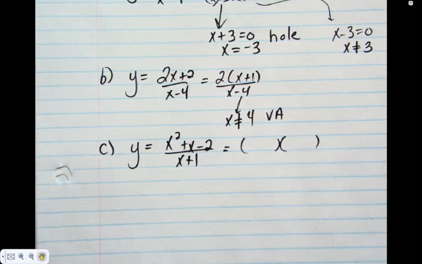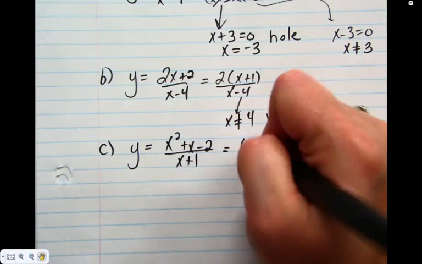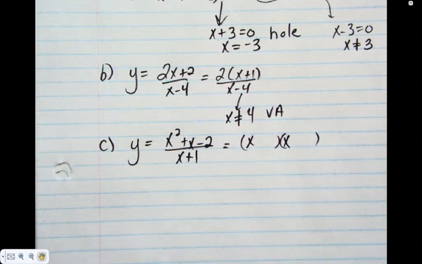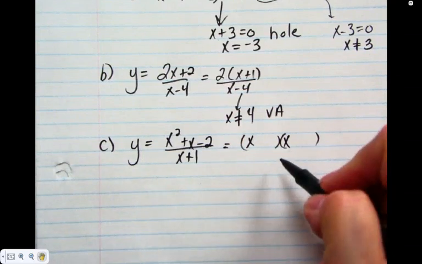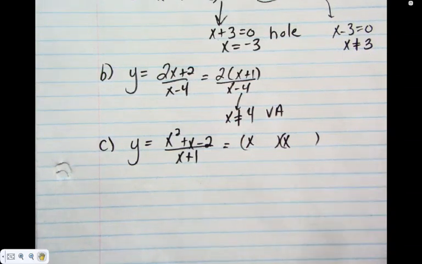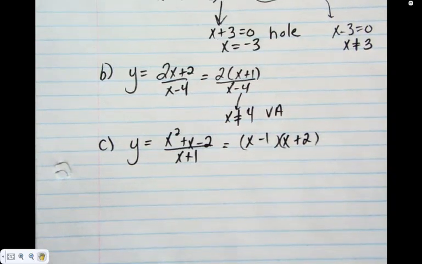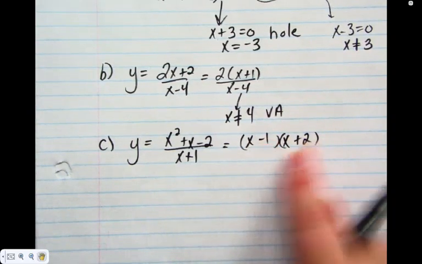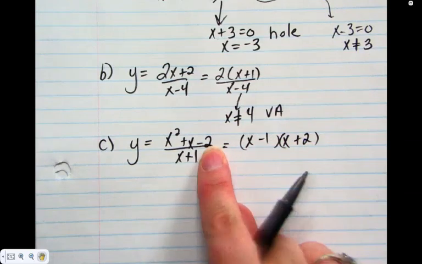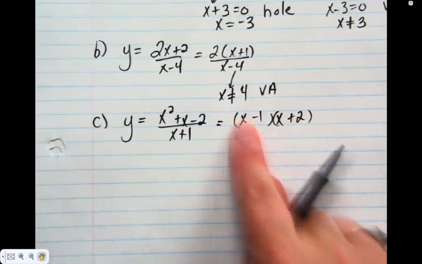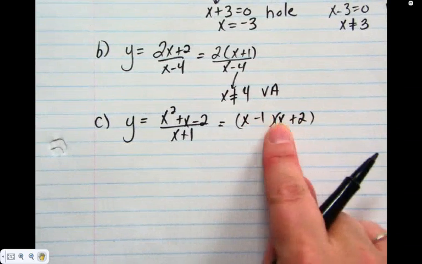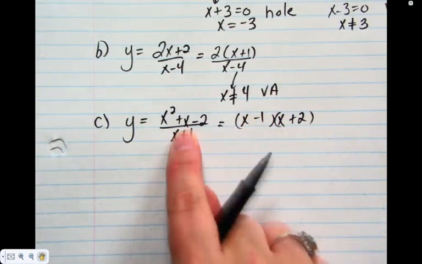How about negative 1 and 2? Let's just check. Negative 1 times 2 is negative 2. If I multiply the x's, I'm going to have 2x minus 1x. When I combine them, what do I get? x. Good to go.